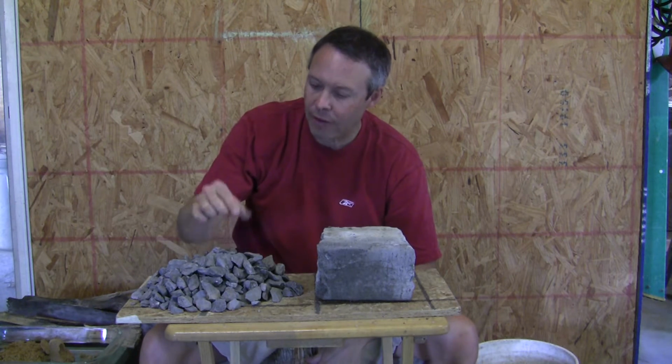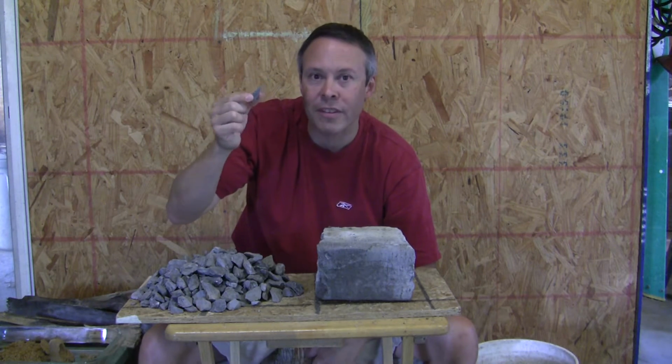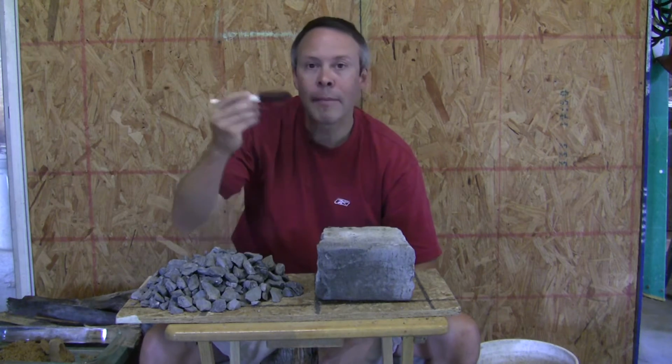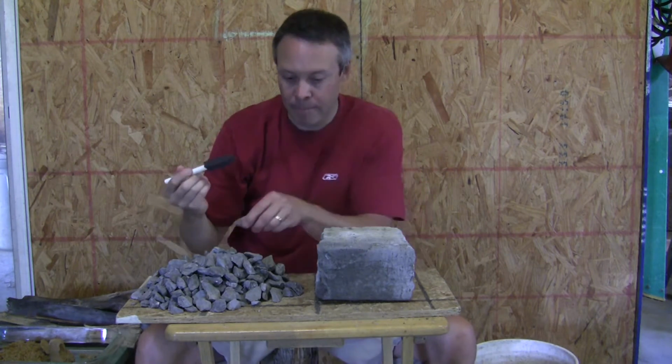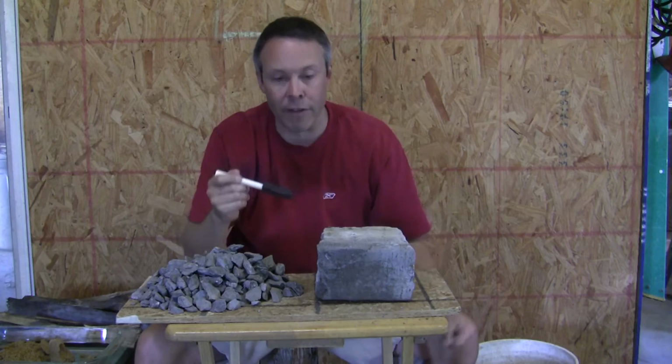If you're struggling with figuring out how these smaller pieces can have more surfaces, let me give you an analogy. Imagine you had to paint the rock. So you had to cover all of the surfaces of this limestone rock.